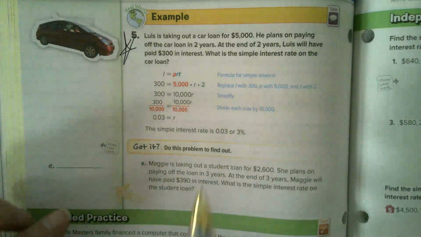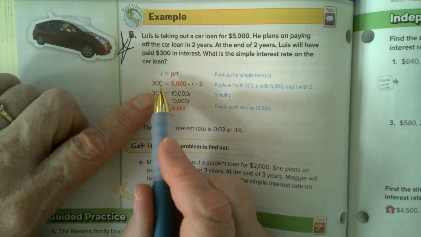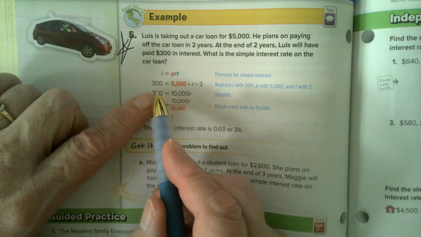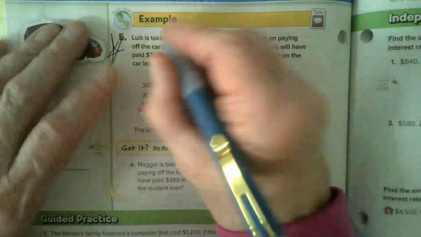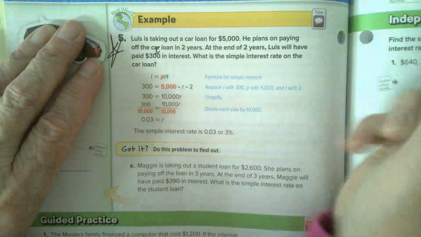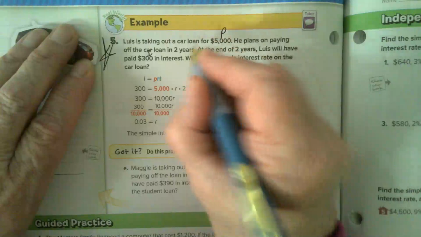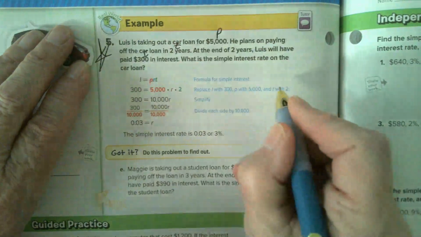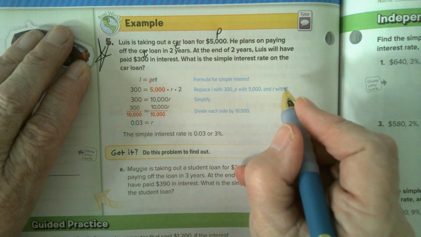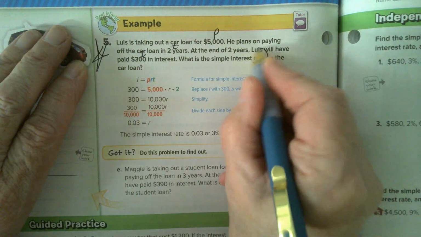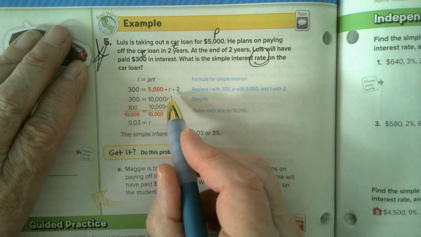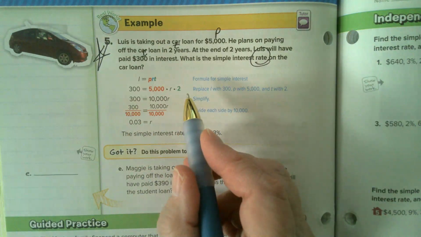Here, you know the interest. So under the I, you know the interest is $300. You know the principal, how much is he borrowing? Is $5,000. You know the time is 2 years. What do we not know? The rate is your mystery. So it's going to stay R. Now you know what to do, kids.